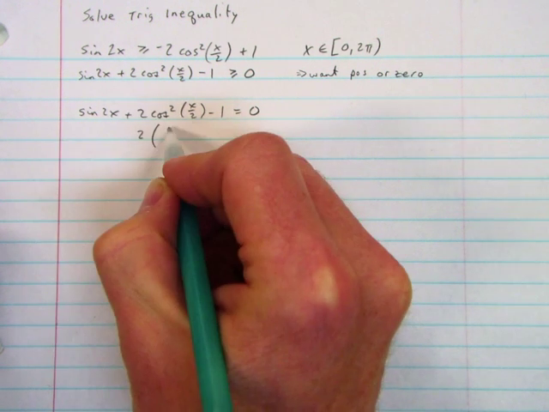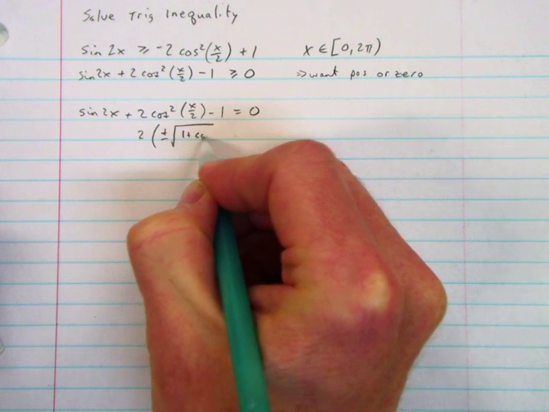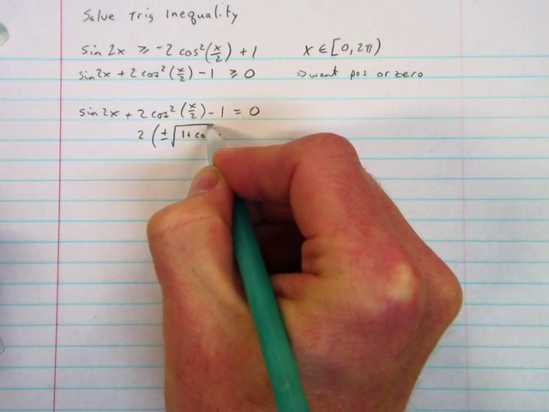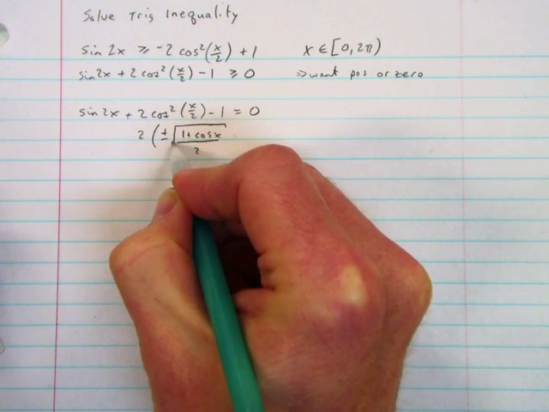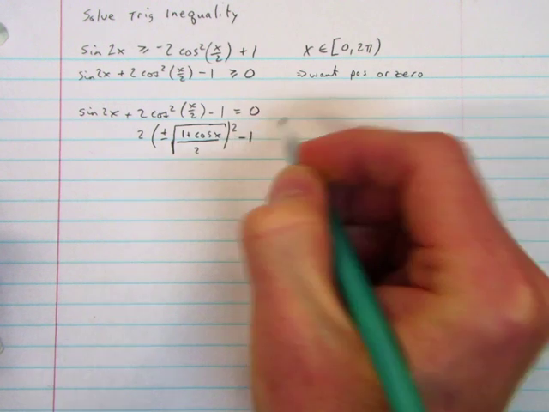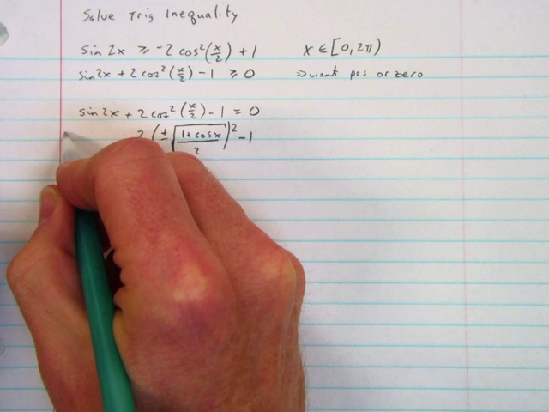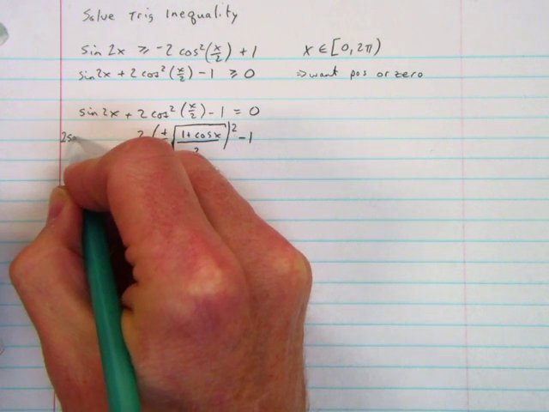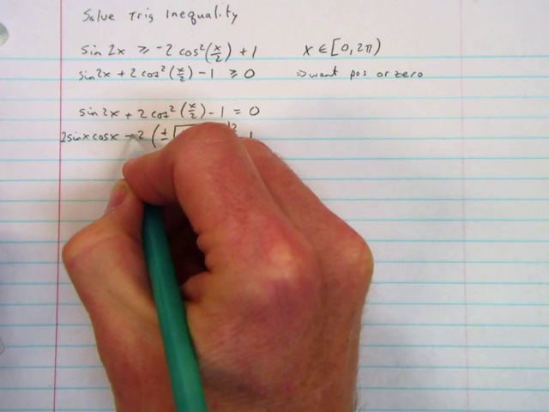And we'll have plus or minus the square root of 1 plus cosine of x, let me write it properly, all over 2, and that's inside the radical, quantity squared, minus 1. And there's only one identity for sine 2x. That is 2 sine x cosine x, and we'll put that plus there.